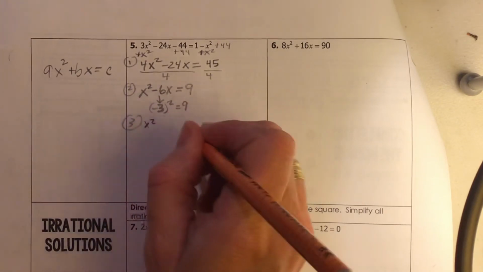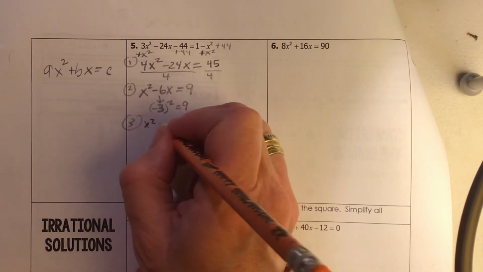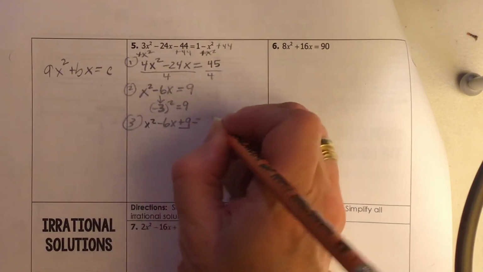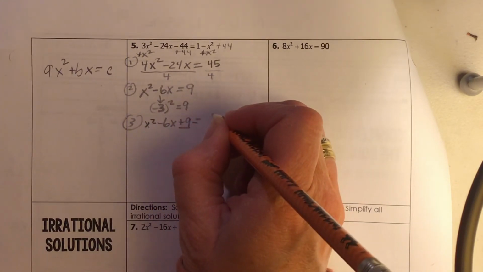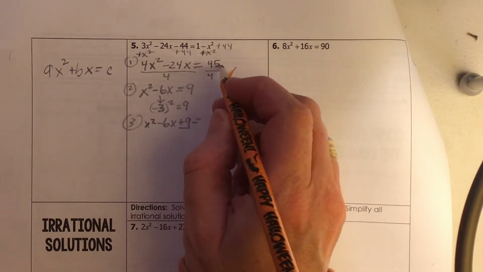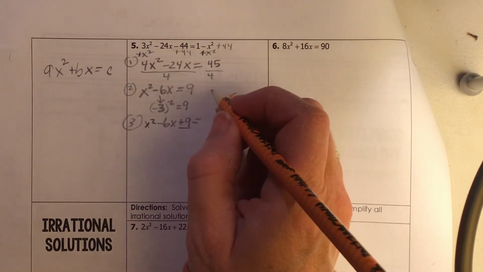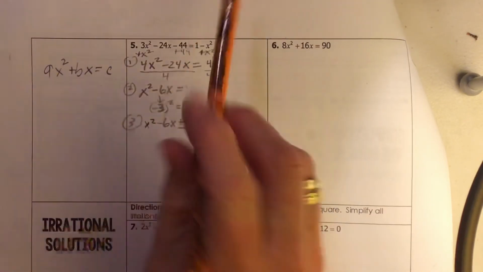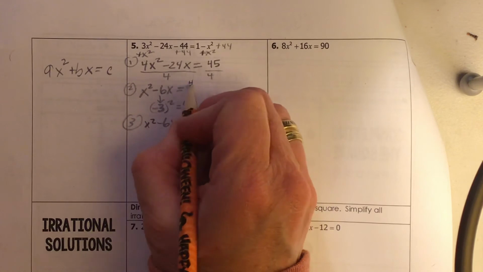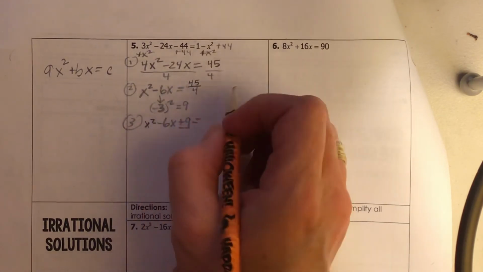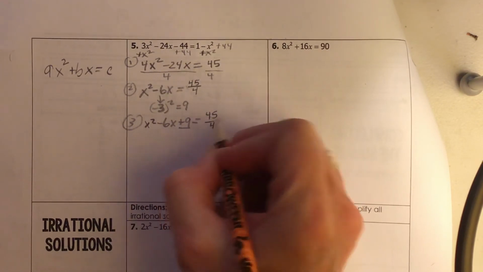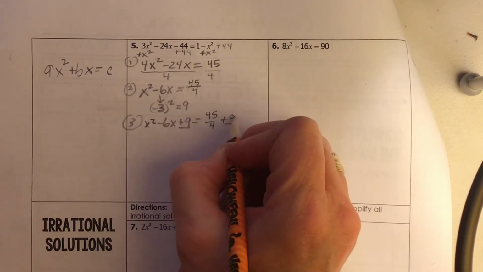x squared minus 6x plus 9 equals, well, 45 divided, oh my gosh, did you see what I did? This is what happens when you do this. 45 divided by 4. I'm going to stick with that for a minute. I can't believe I just said that was 9. That's pretty funny. Over here, I'm going to stick with 45 over 4. I'm going to add my 9 over here too. Okay.